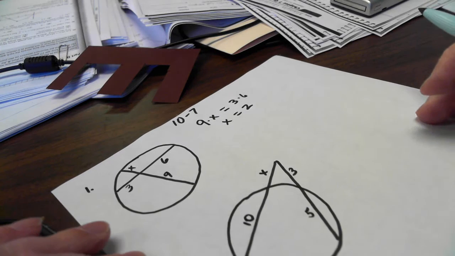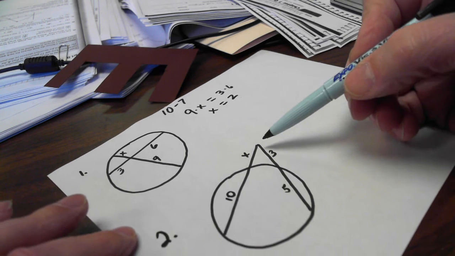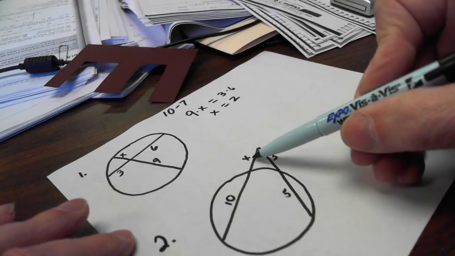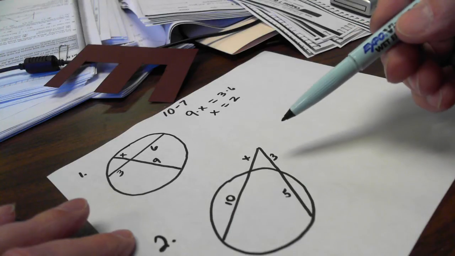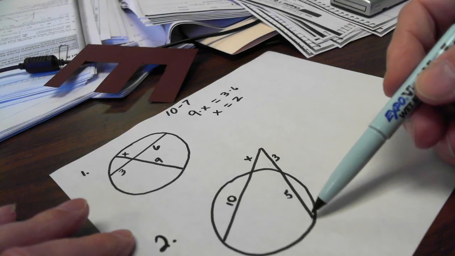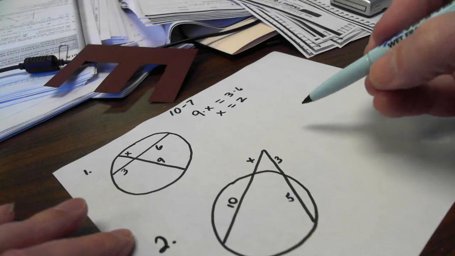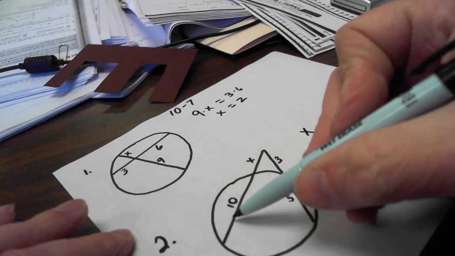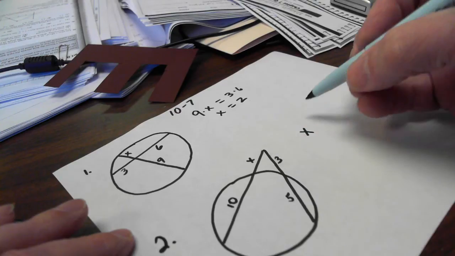The other part of the lesson deals with segments that extend outside the circle. For that, the rule is outside piece times whole thing must equal outside piece times whole thing. In this case, number 2, the outside piece is x, and the whole thing, the whole secant there, would be x plus 10.